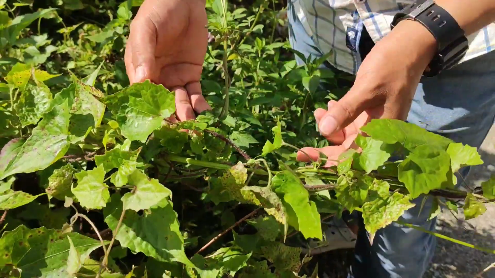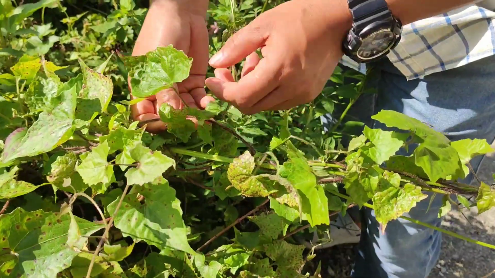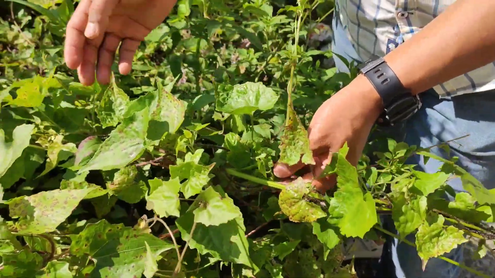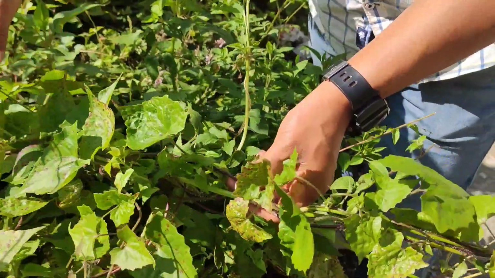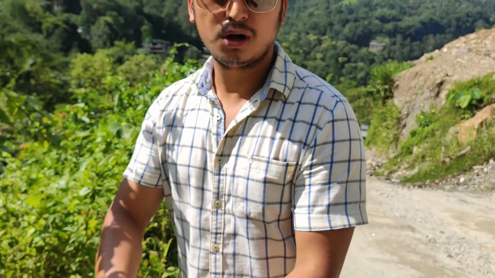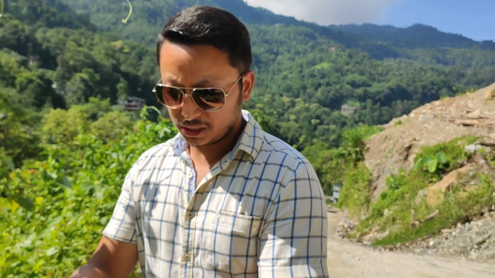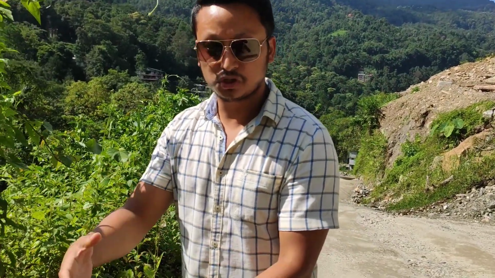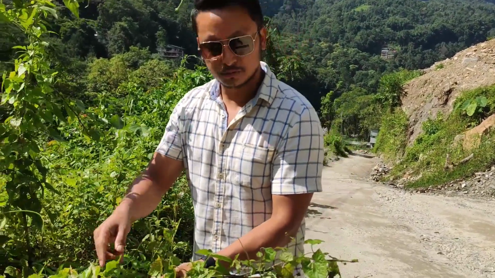It grows very vigorously. It suppresses other vegetation which comes in contact with it. To get its food, it engulfs the other species which come in contact with it.